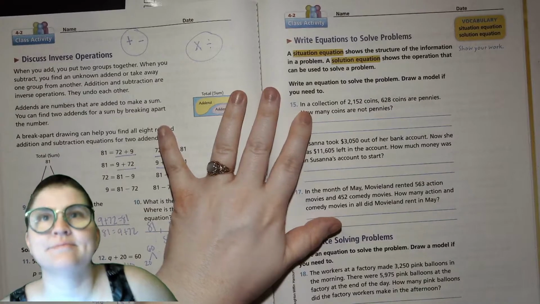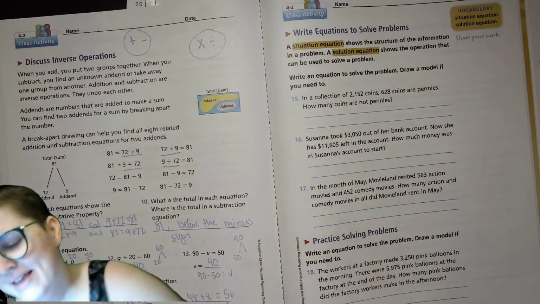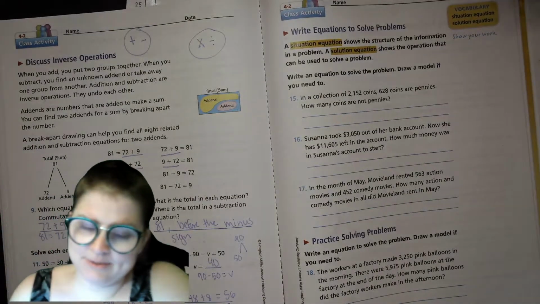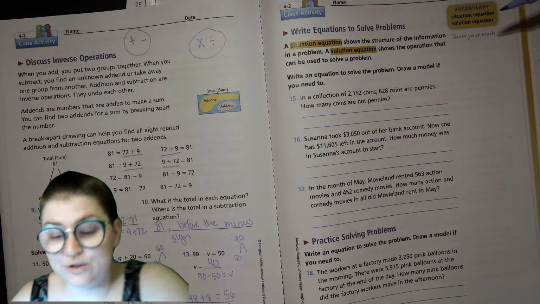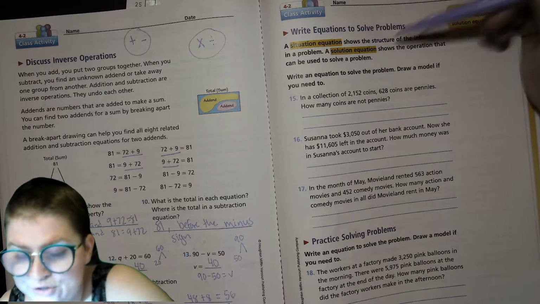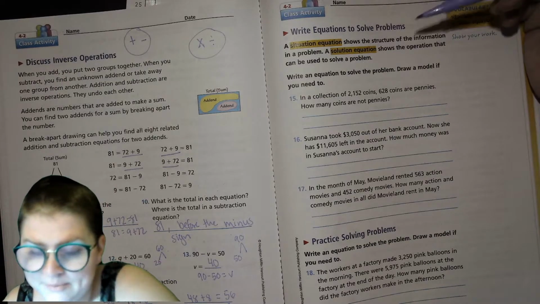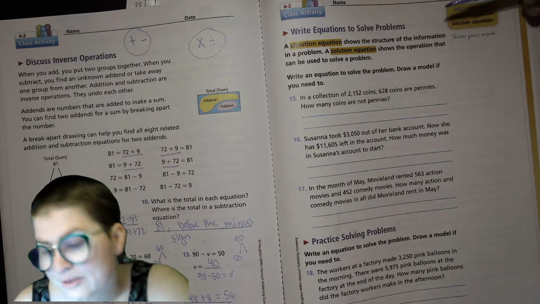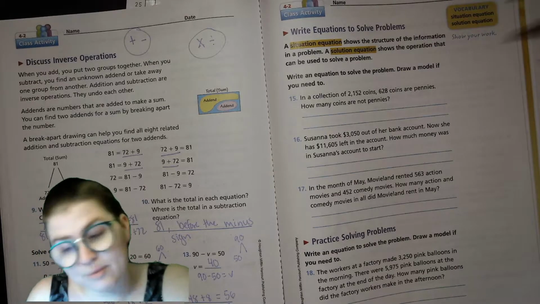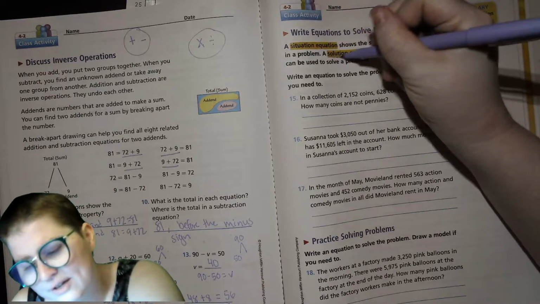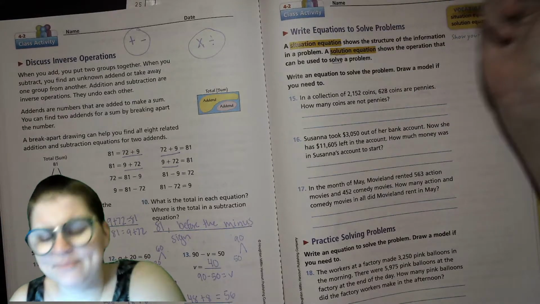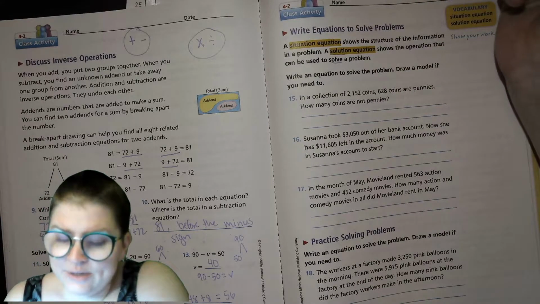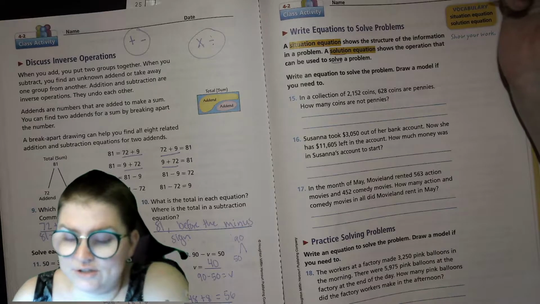Okay, here we go. Write equations to solve problems. This is where we're going into that situation and solution equations. A situation equation shows the structure of the information in a problem. A solution equation shows the operation that can be used to solve the problem. So solution and solve, they're very related words, right? So we need an equation to solve the problem. Draw a model if you need to.